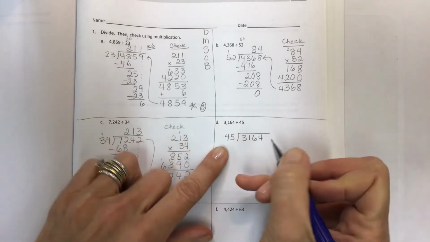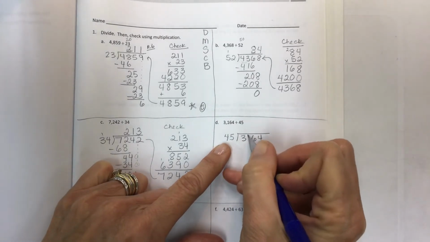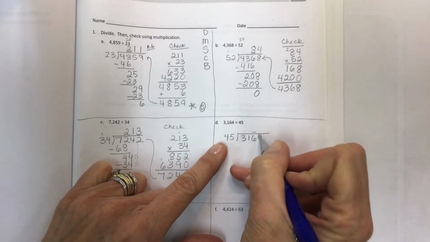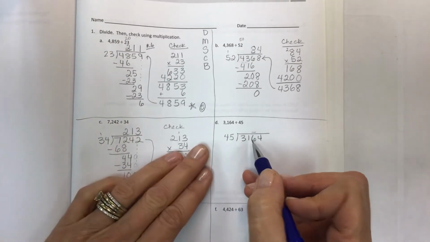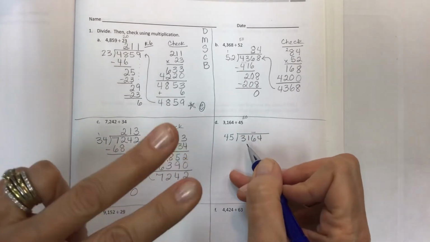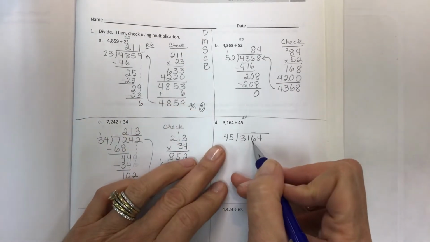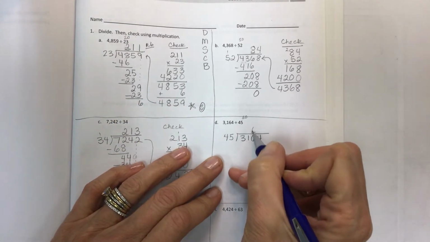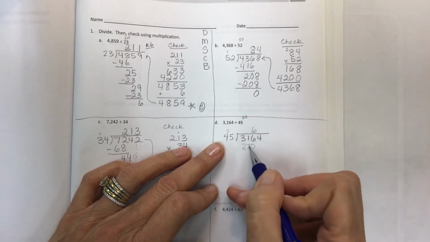3, 1, 6, 4. Okay, divided by 45. 45 will not fit into 31, so I have to go over and use the 316, the whole thing. So my first quotient will go here. Now 45 is pretty close to 50, and counting by 50 is pretty easy because 2 50s make 100. So if I said 2 for 100, and then 4 for 200, and then 6 for 300, and I have a little bit less than that, I could try a 6 and see where that gets me. Okay, 6 times 5 is 30, but I have a lot less than that, and then 24, 27.